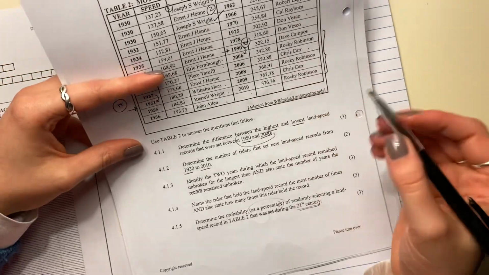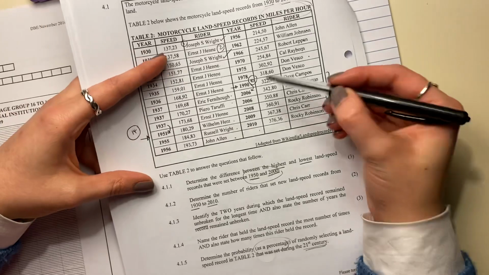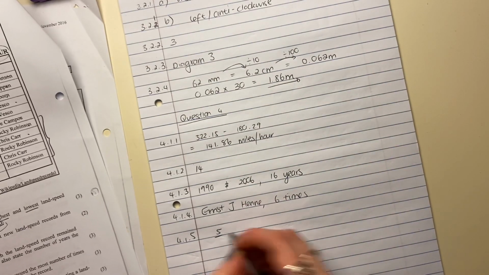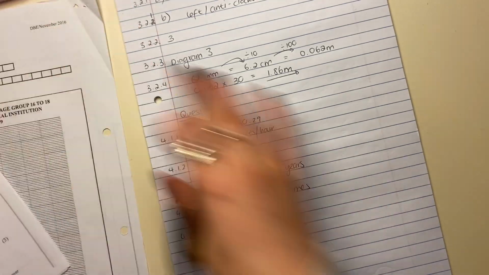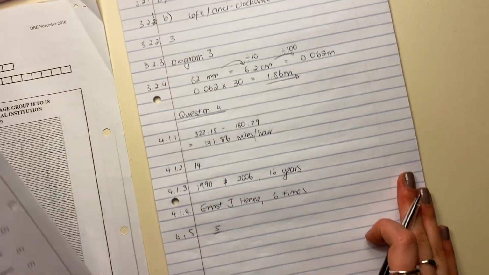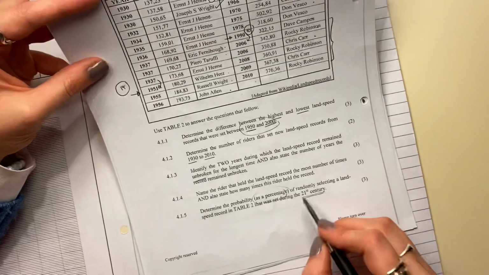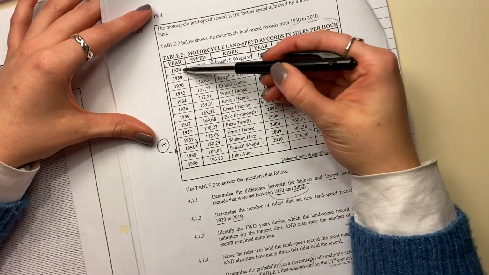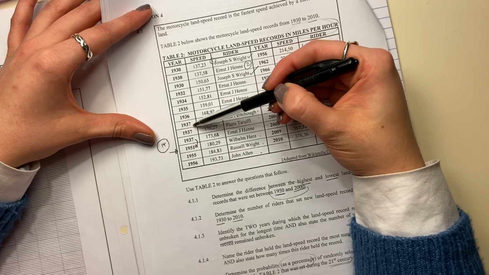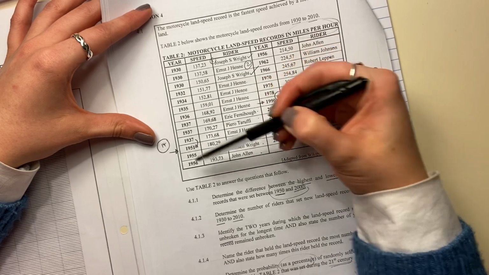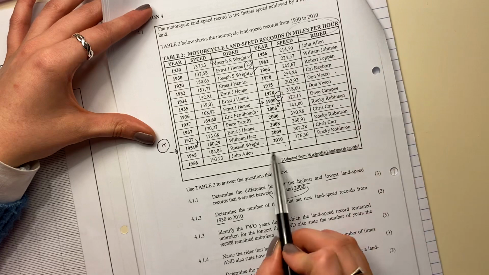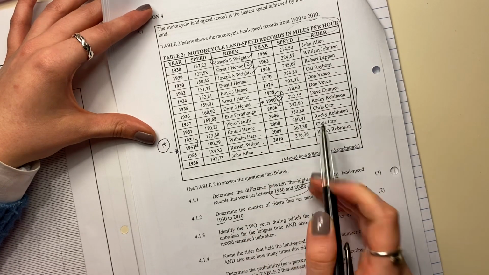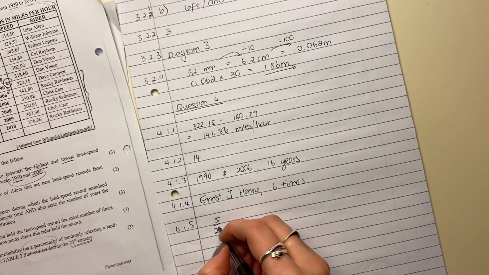Okay. So it says determine the probability. So how many are there here? 1, 2, 3, 4, 5. So it's going to be 5. Let me just make sure you can see that. Right, there we go. It's going to be 5. And then it says of randomly selecting a land speed record from the table. So how many entries are there in the table? 1, 2, 3, 4, 5, 6, 7, 8, 9, 10, 11, 12, 13. And then there's 1 less here. So 13 times 2 is 26. Minus 1 is 25. You can count all of them if you want. But it's basically 5 over 25.